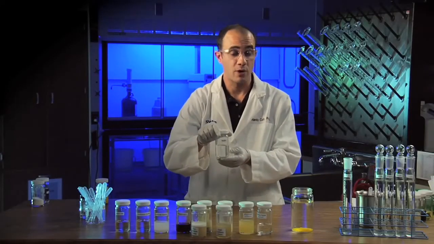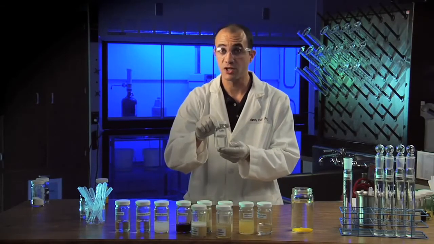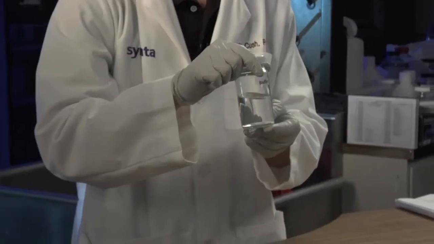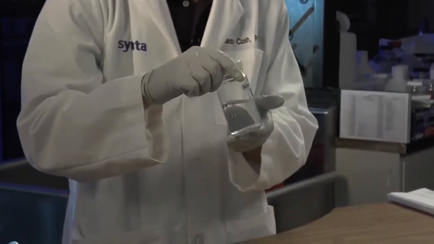Buffers can be an important ingredient in water-based formulations, and these are used to control the pH. That's especially critical when you have an active ingredient that's very sensitive to pH extremes, because it could cause chemical instability of the active ingredient.